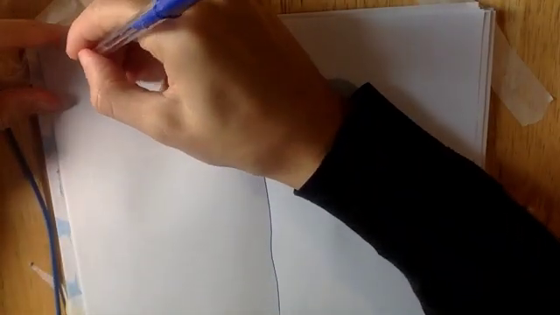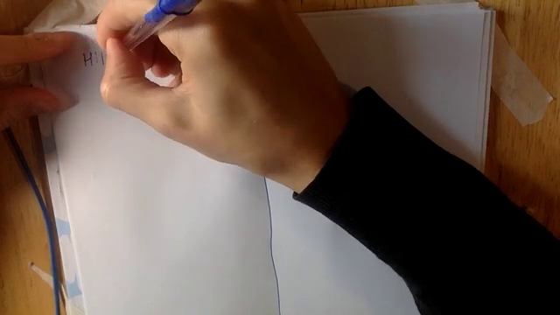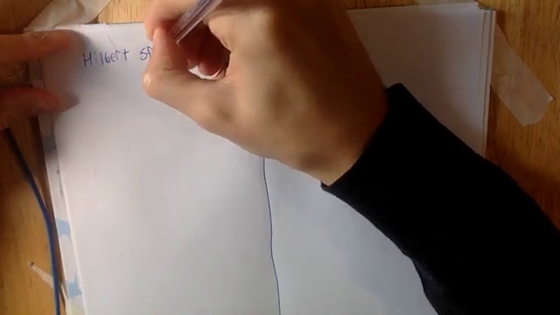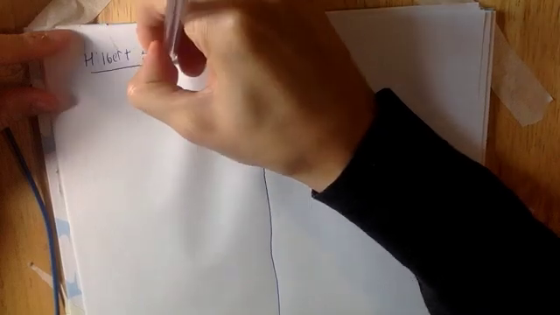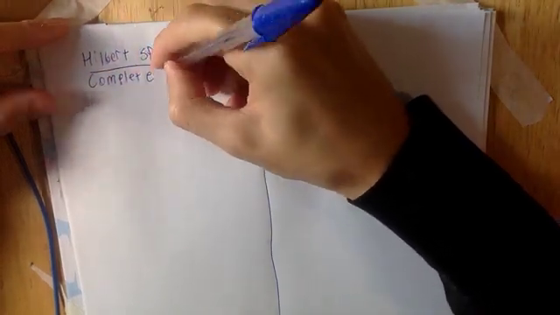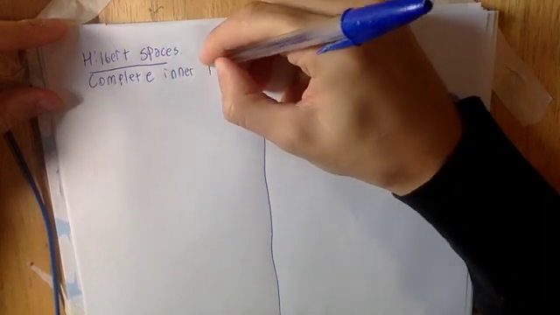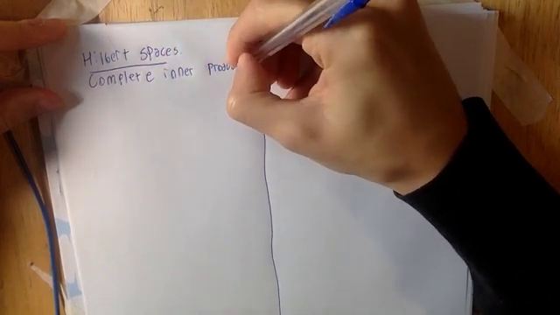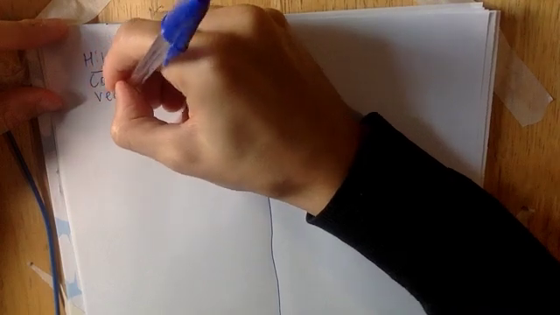Okay, so last class we were looking at Hilbert spaces, which are complete inner product vector spaces.